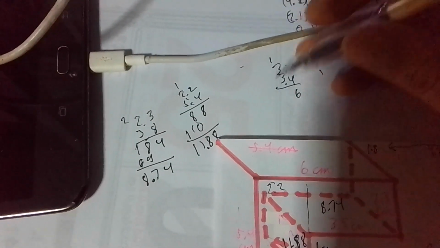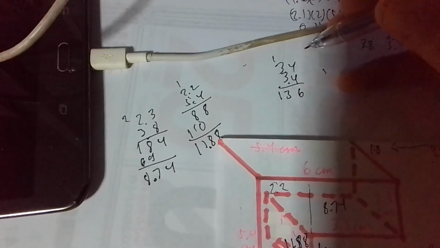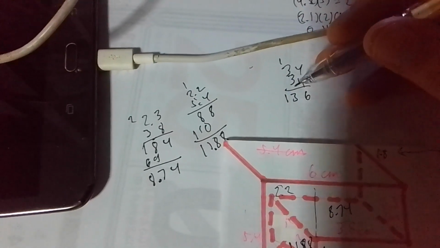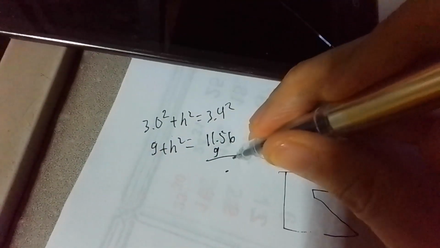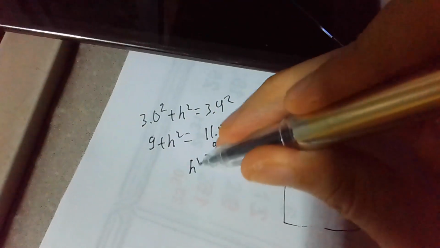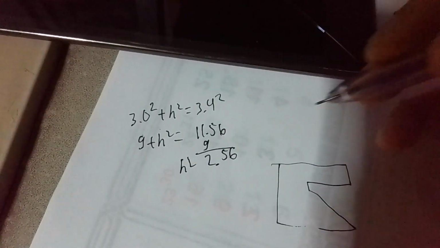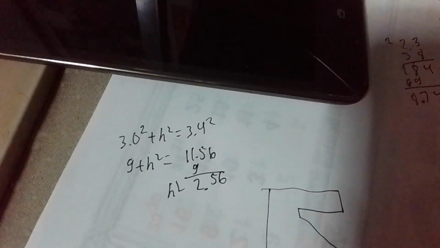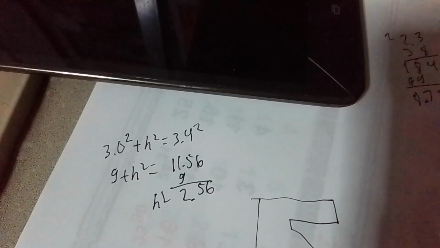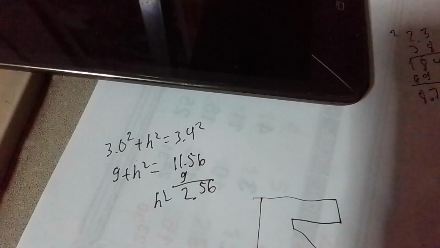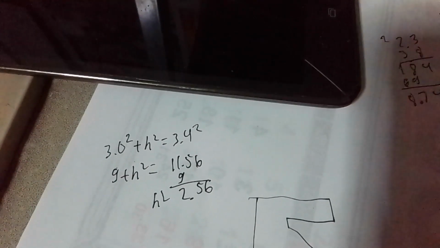four times 3 equals 12, 13. And then 34 times 3, that becomes 102. Add this up all together, we should get 11.56. And then 11.56 minus 9 is 2.56. Take the 8 squared out of it. Right, 2.56, that's the square root of 16. So therefore, ang sagot dyan ay 1.6.